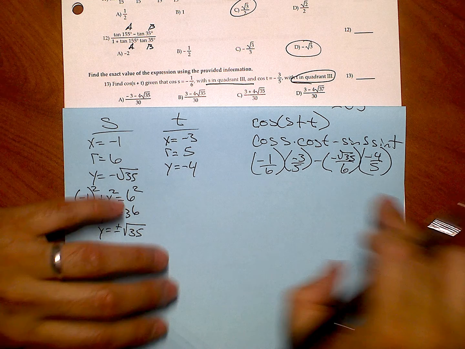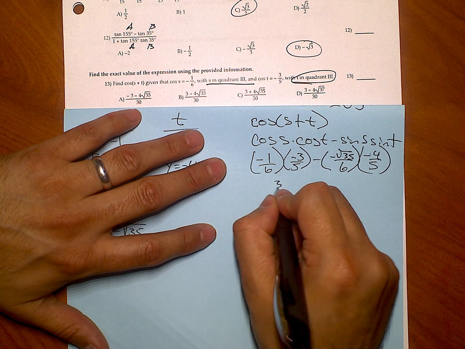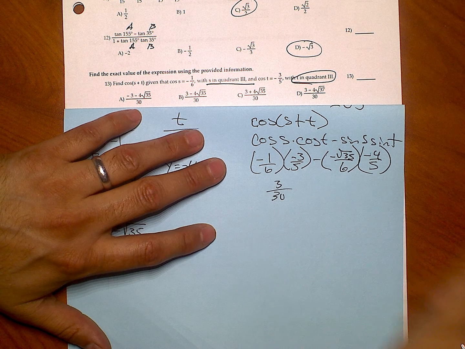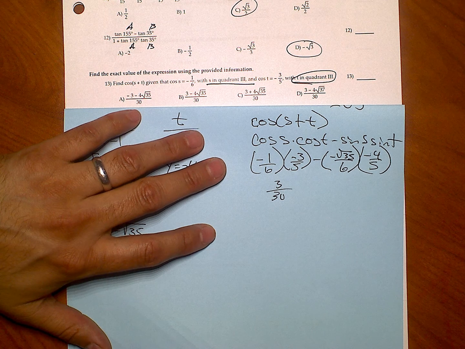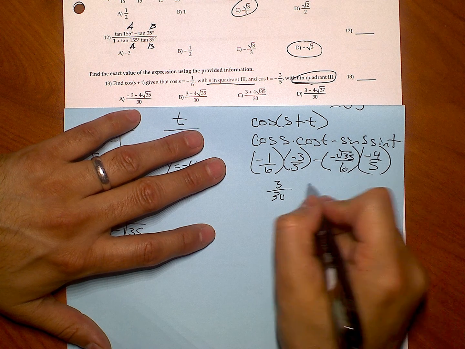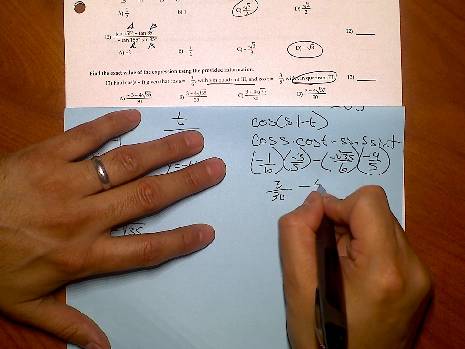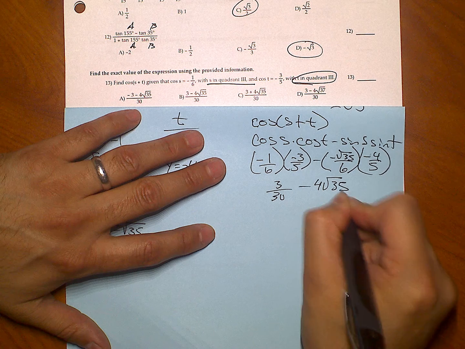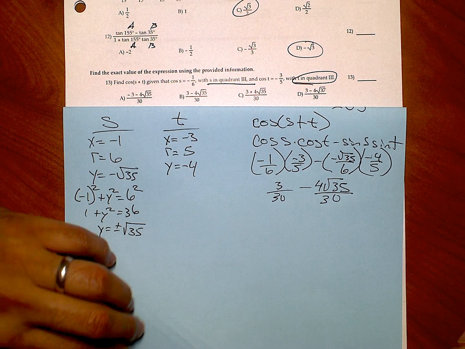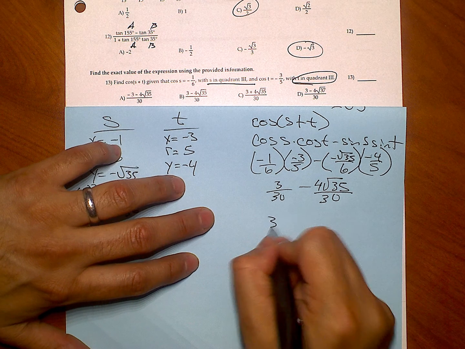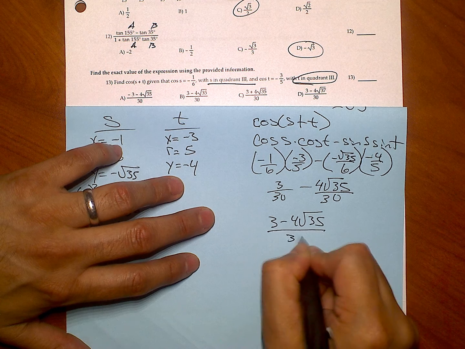Right? Okay, so multiply these together. Two negatives give me a 3 over 30, right? And over here, I have negative, negative, negative. So if there's 3 of them, that makes it negative. So it's a minus sign now. So this is going to give me 4 radical 35 over 30. And can I combine that under one denominator? Yeah. So 3 minus 4 radical 35 over 30.